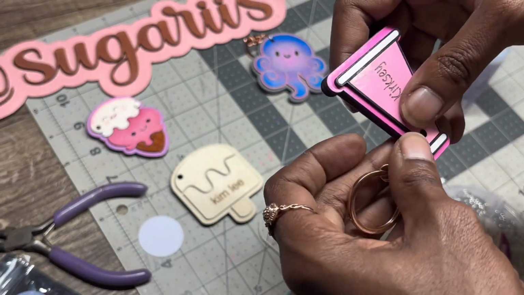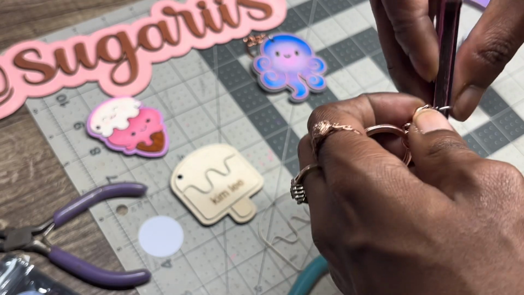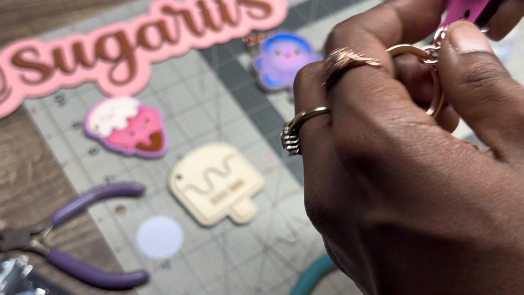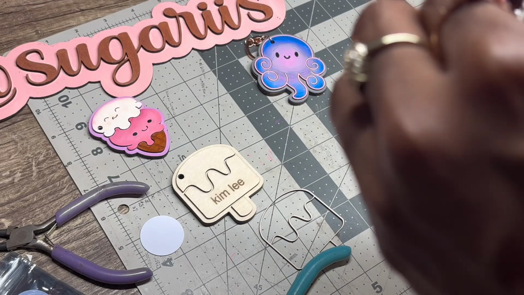Yeah, I can't tell y'all what to price these for, but price them for what you feel you deserve. I'm very happy with how these came out.